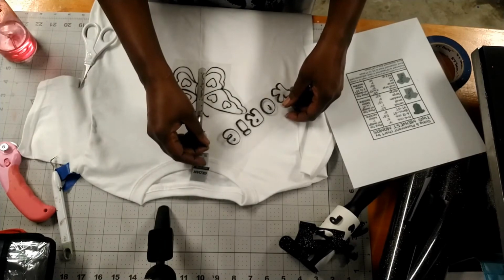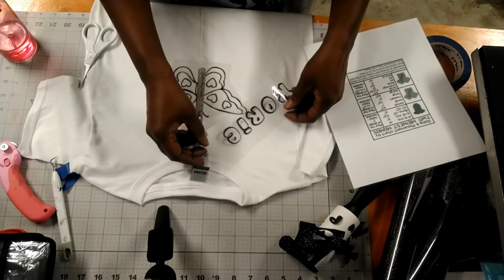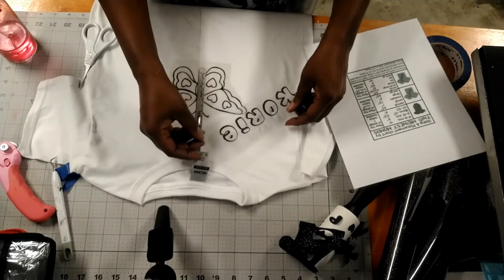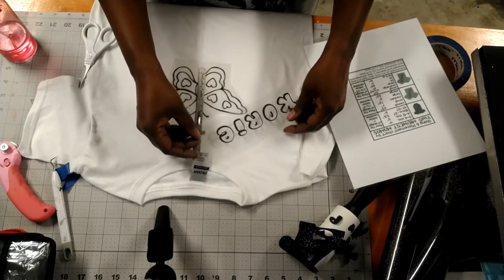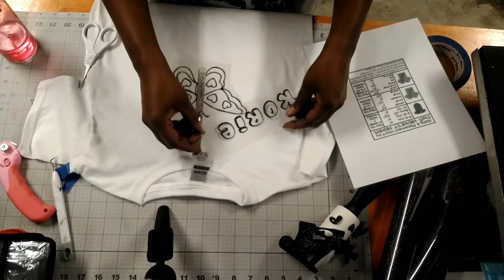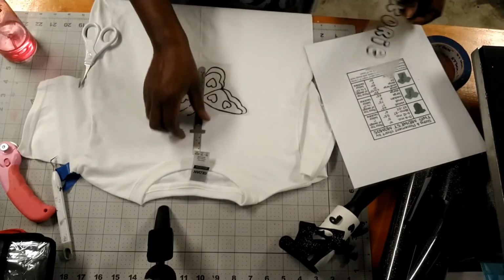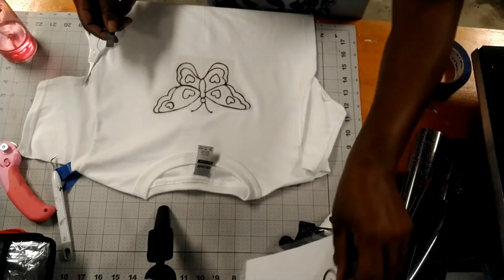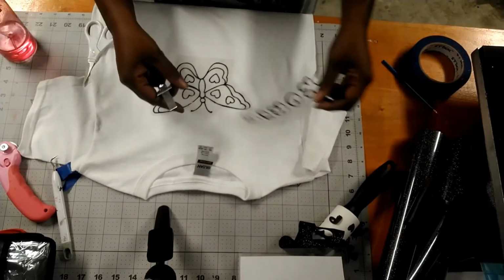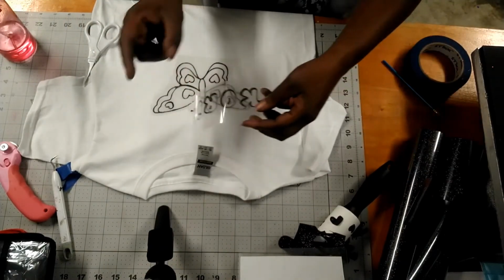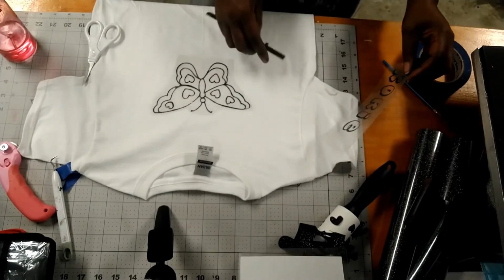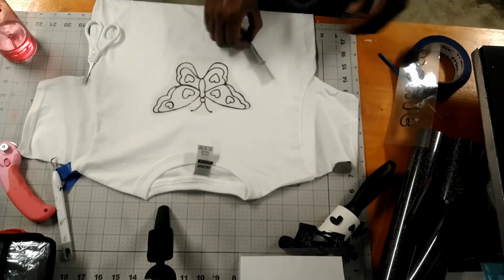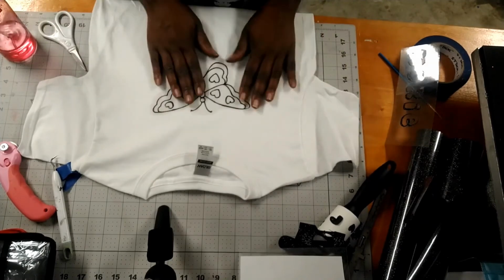Since I'm gonna put this on the side, I don't want to go past that, so I'm gonna have to do the butterfly first, and then come back and do the name, because I don't want the carrier sheet to overlap. So I'm gonna press this down, and then I'm gonna come back and put the name on there.